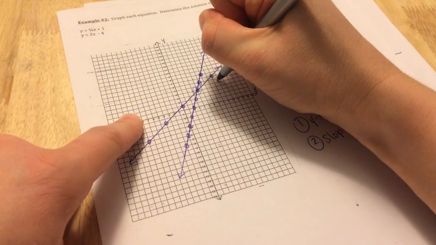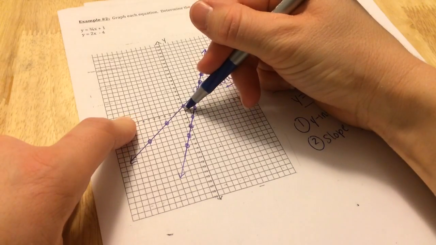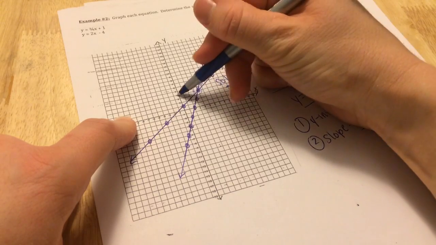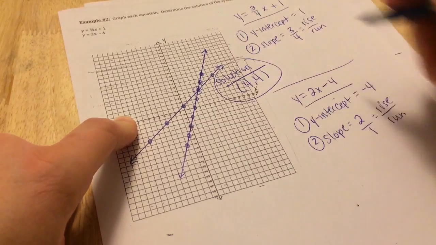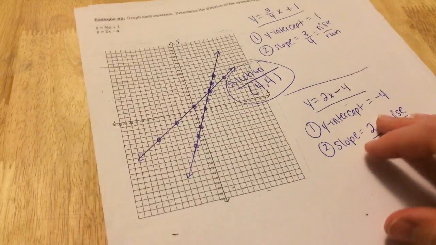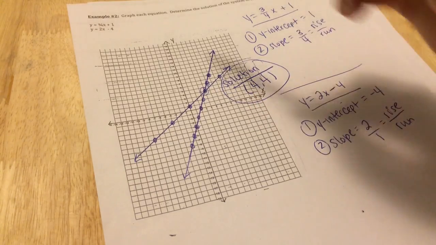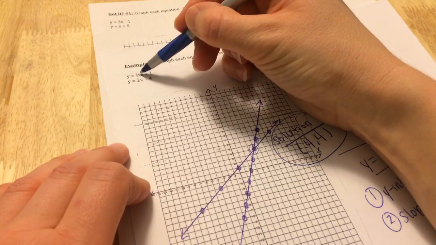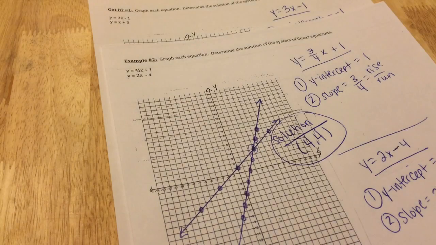The solution is going to be the ordered pair. The x value is 4 and the y value is 4. So the ordered pair for the solution is (4, 4). Remember, there's only going to be one point of intersection, one solution, because in our original equations the slopes are different. So again, if the slopes are different, at some point the lines are going to cross. Now I want you to try the Got It number 2 before watching the video.